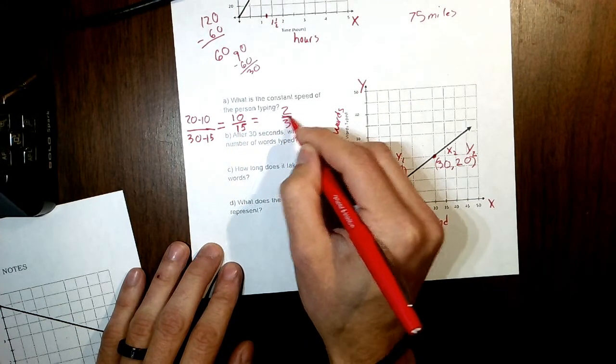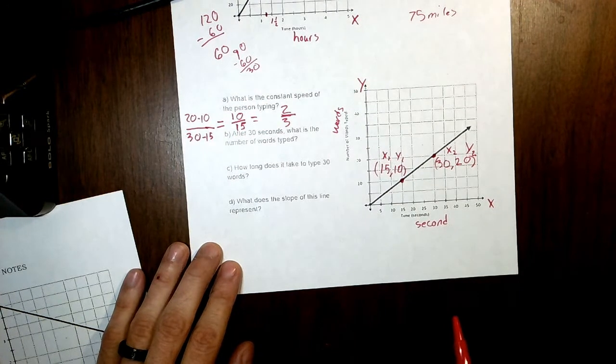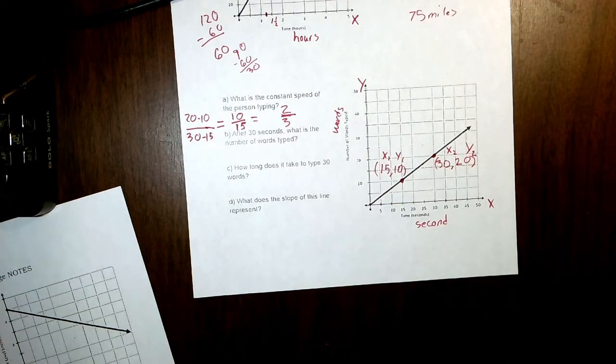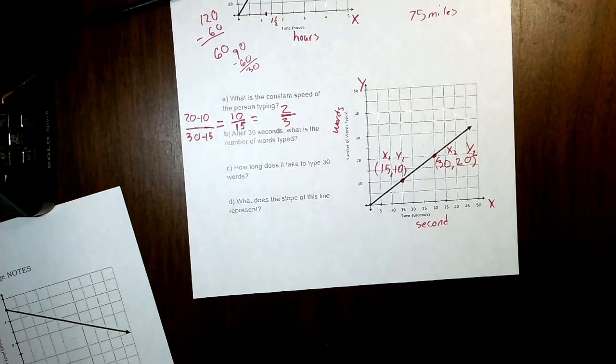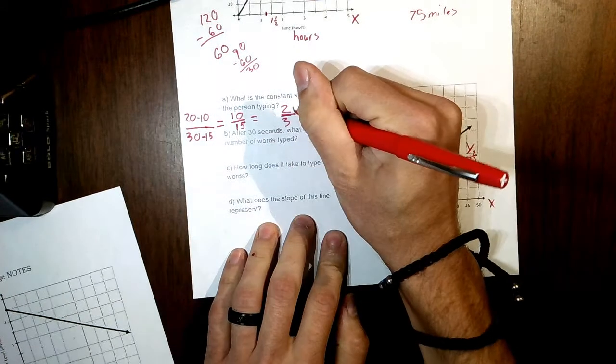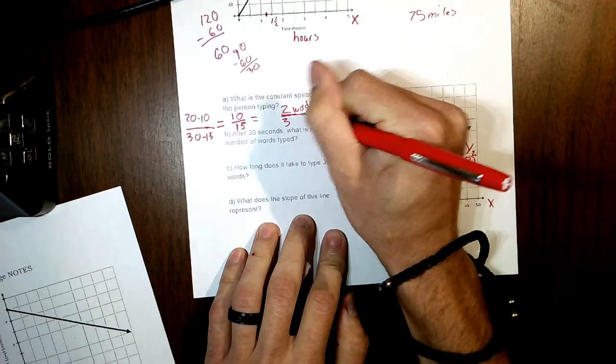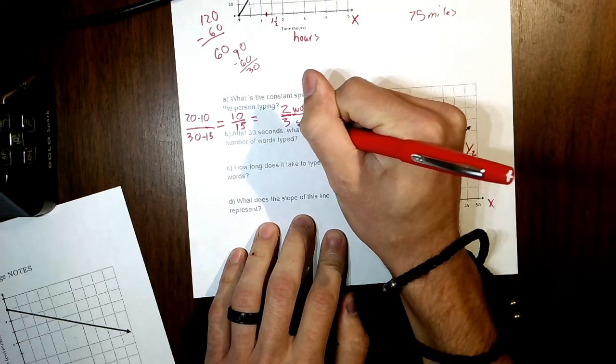And 2 over 3, what does that mean, though? 2/3 what? 2 over 3. What's our y-axis and what's our x-axis? Words. 2 words per 3 seconds. Perfect. 2 words for every 3 seconds.